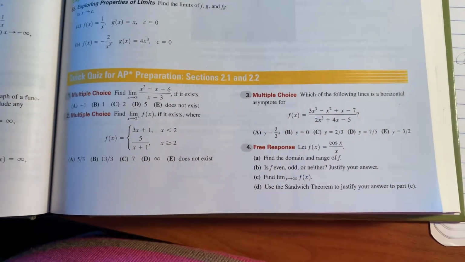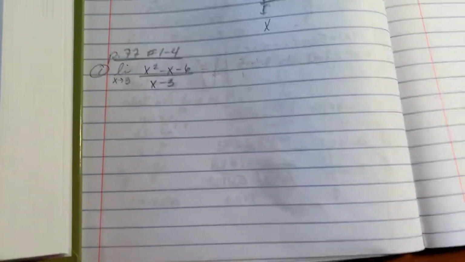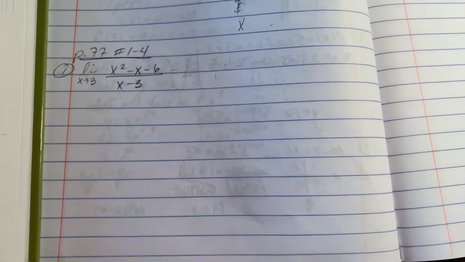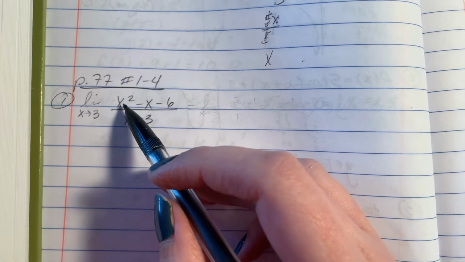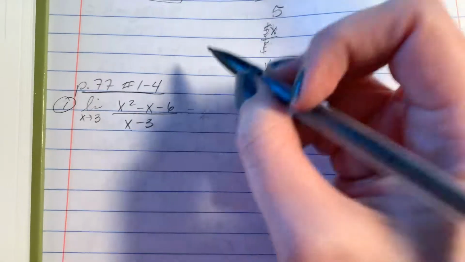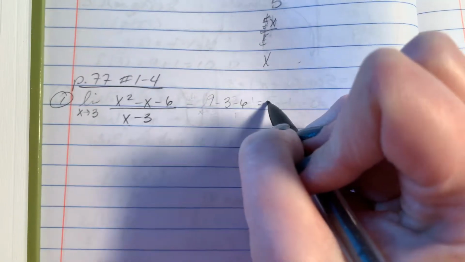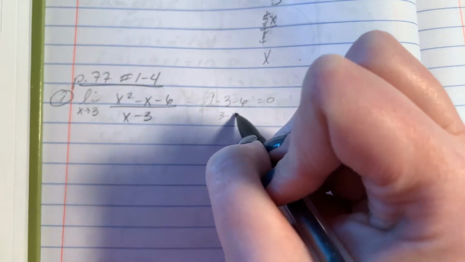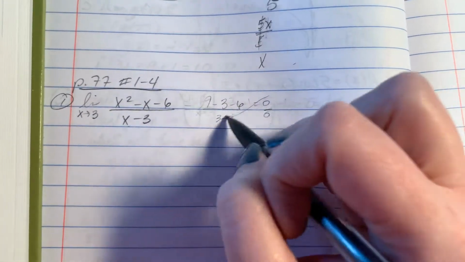Okay, we're doing page 77, numbers 1 through 4. Number 1 says to do the limit as x goes to 3 of x squared minus x minus 6 over x minus 3. Now, always with limits, you plug in x first. So I'll try 9 minus 3 minus 6, which is 0, over 3 minus 3, which is 0. So I get 0 over 0, so that doesn't work.